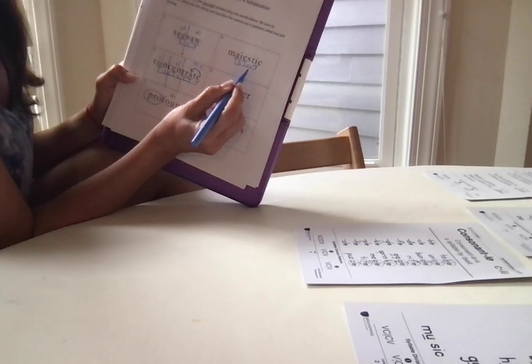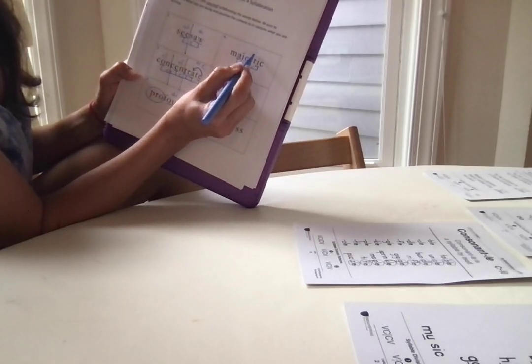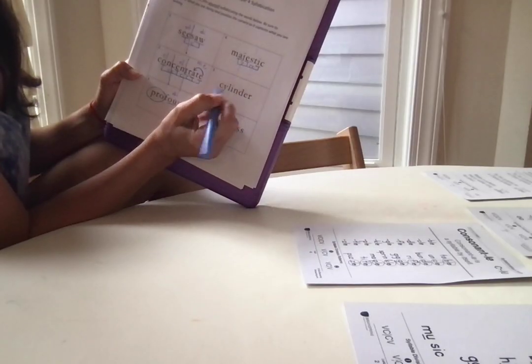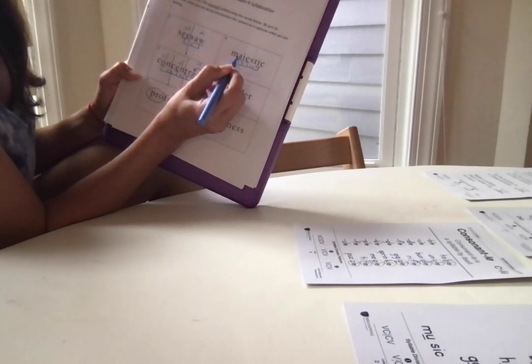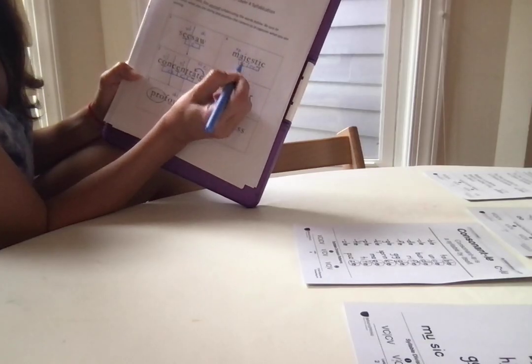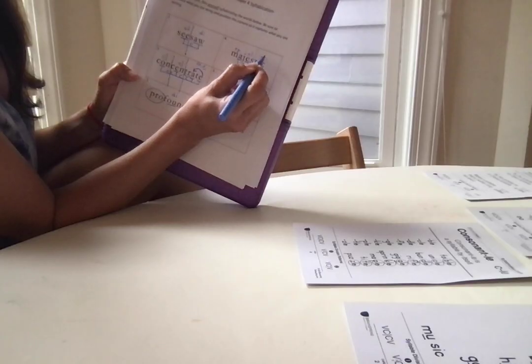Next, I see an S and a T. I will divide between the 2 C's. Now I'll try to label it. Over here, I see an A. This could be open. This one could be closed. And this one can be closed. I'll try to read it now.